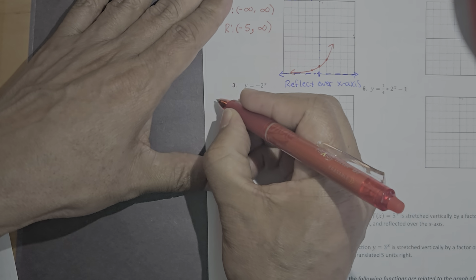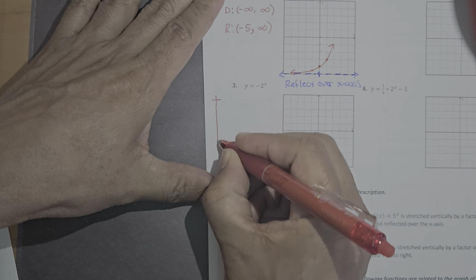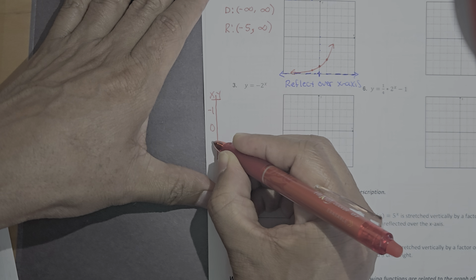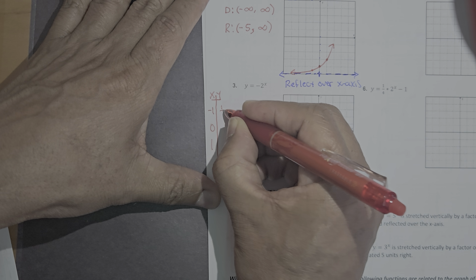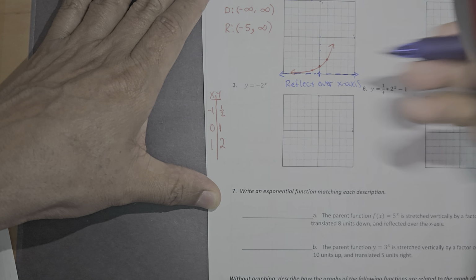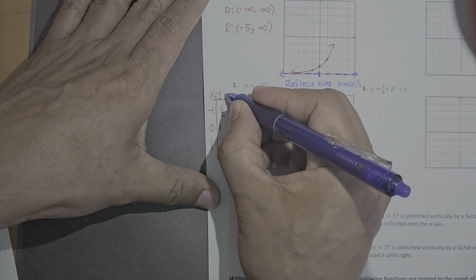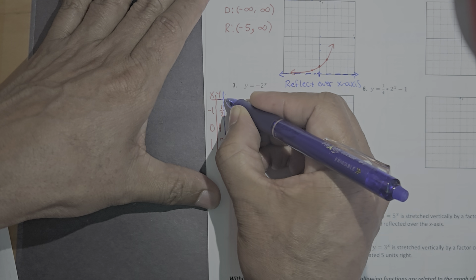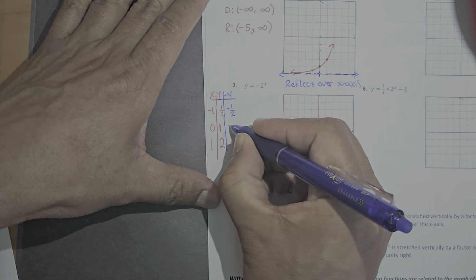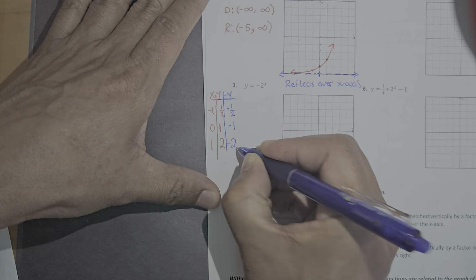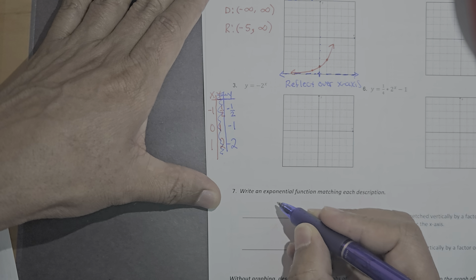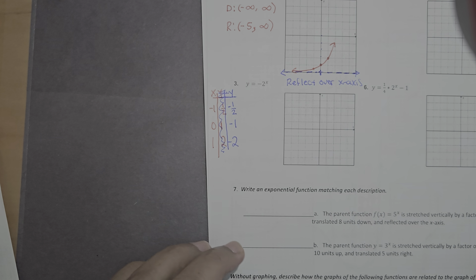So this is the table for the parent function, x, y, -1, 0, 1. This is 1/2 for y, 1 for y, and 2 for y. But then there is a negative in front of that base. So all you have to do is change the sign of the y values. So then this becomes -1/2, this becomes -1, and this changes to -2. Then I am going to cross out the center column, so I won't use those y values for direction.